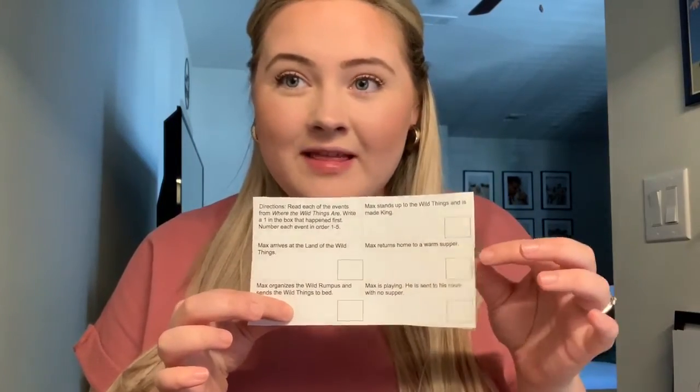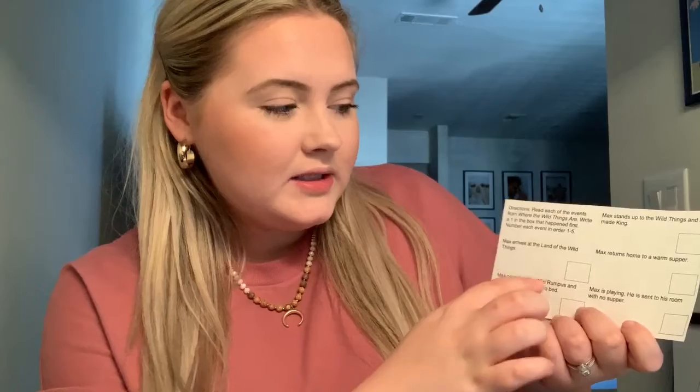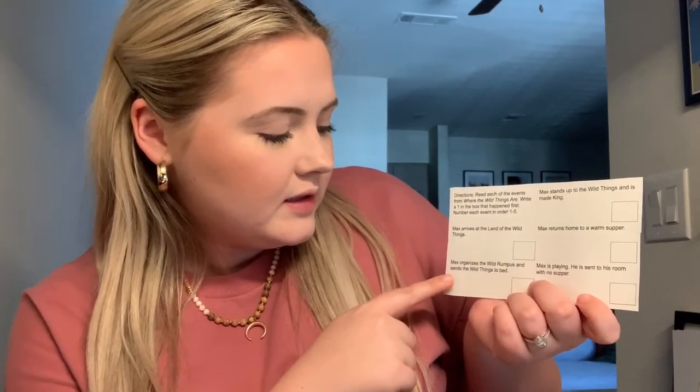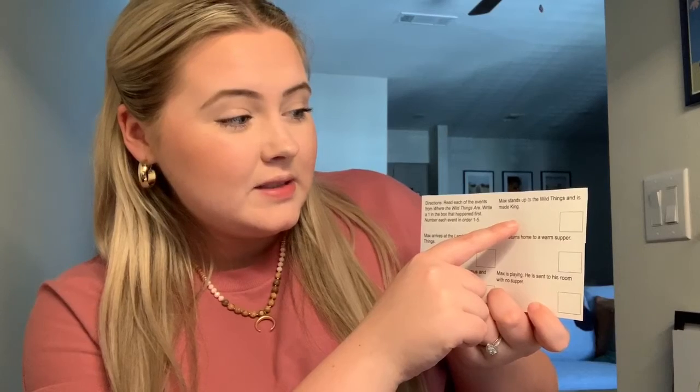So each of these boxes includes a different event that happened throughout the book, and we are going to put them in order from the things that happened first to the things that happened last. So let's read the boxes just to see which events we're working with. The first one is Max arrives at the land of the wild things, and then Max organizes the wild rumpus and sends the wild things to bed. Max stands up to the wild things and is made king. Max returns home to a warm supper, and Max is playing. He is sent to his room with no supper.